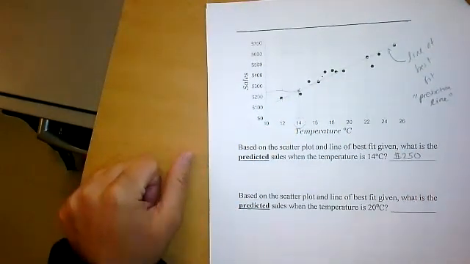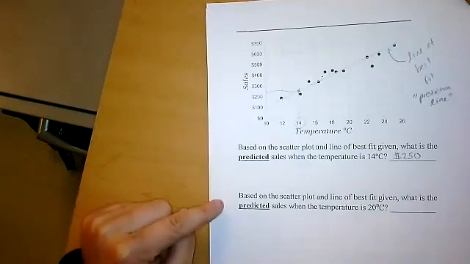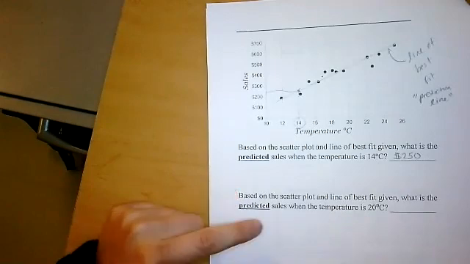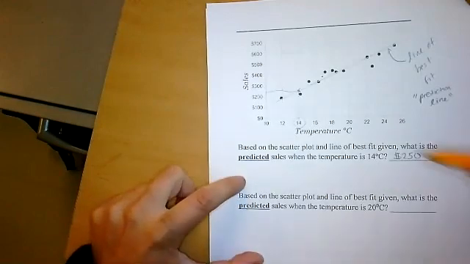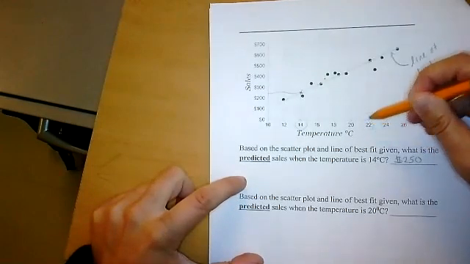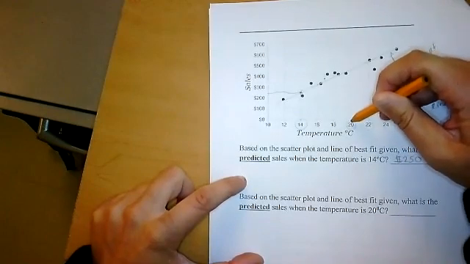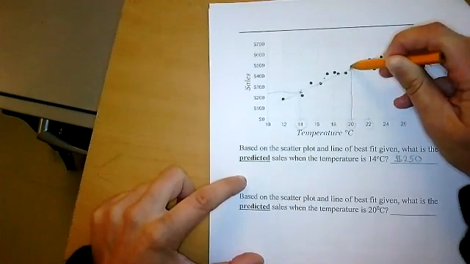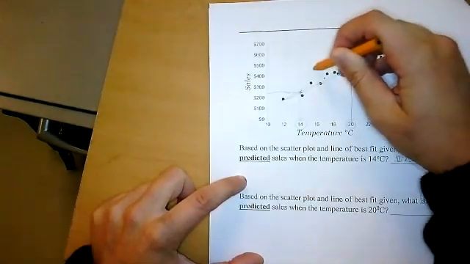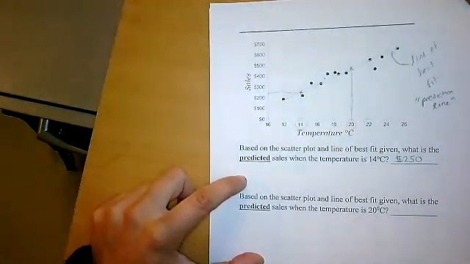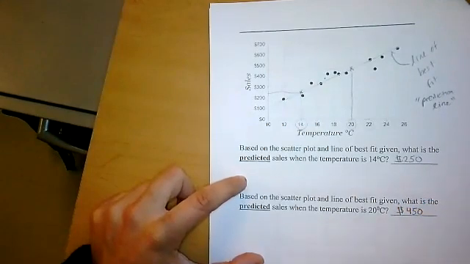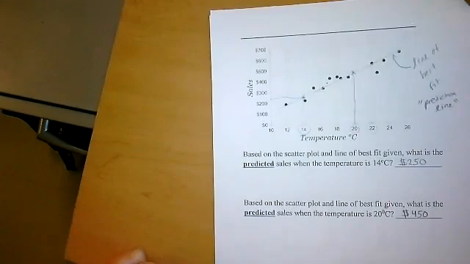Our next question is, what is the predicted sales when the temperature is 20 degrees Celsius? If I go to 20 degrees on my graph, oop, that's 22, sorry, if I go to 20 degrees, I go all the way up to my line, and that looks like about $450. That's just using our line of best fit to predict some data.